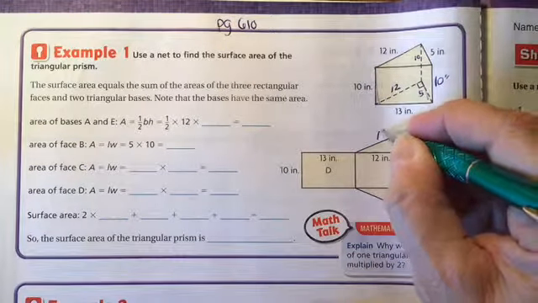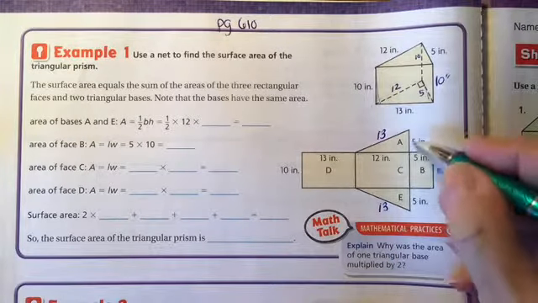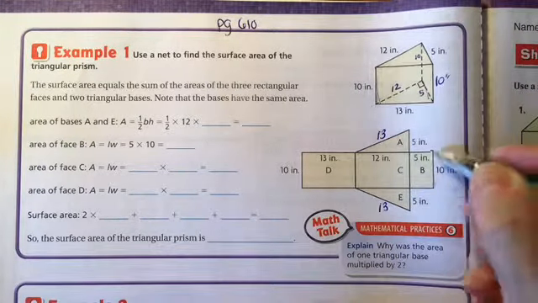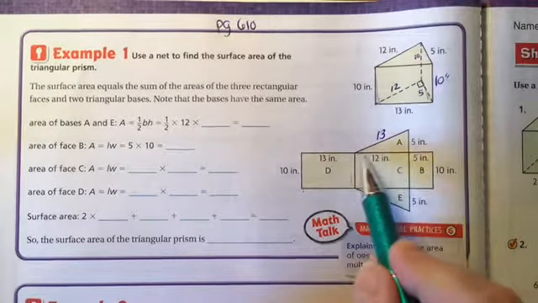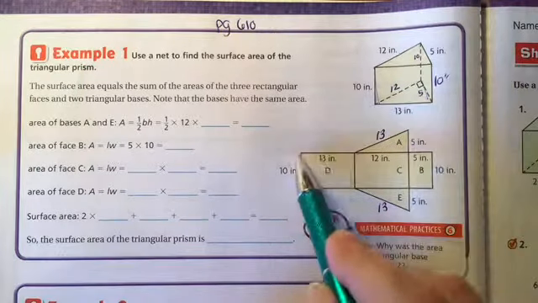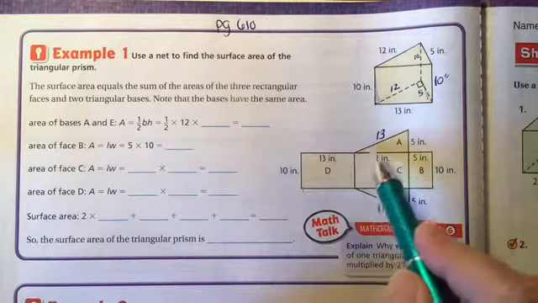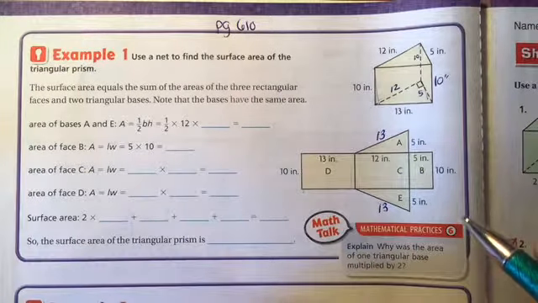Maybe we'll need it, maybe we won't, but I want to fill that in. So 5 and 5, 10, 10, 10, 10. This distance is 12 long, this is 13. So this distance and this distance are not the same.